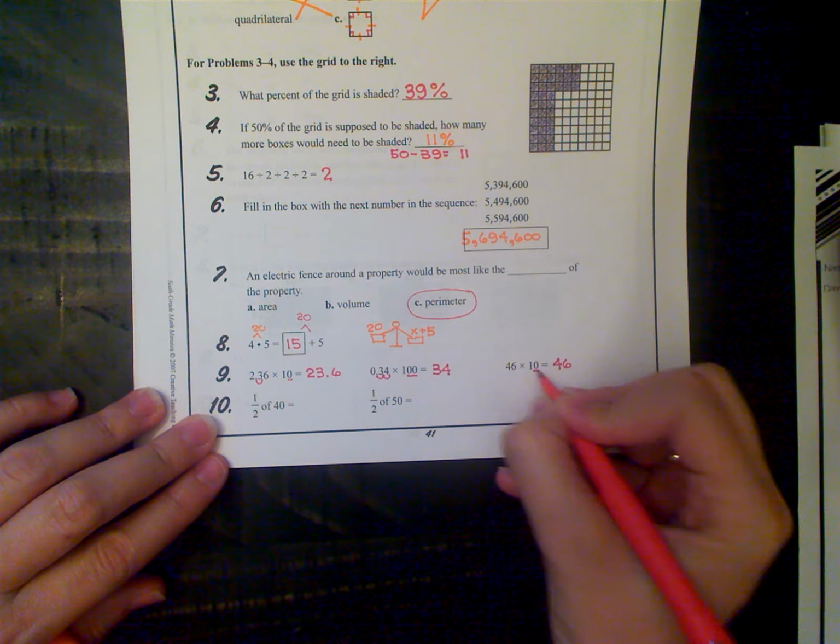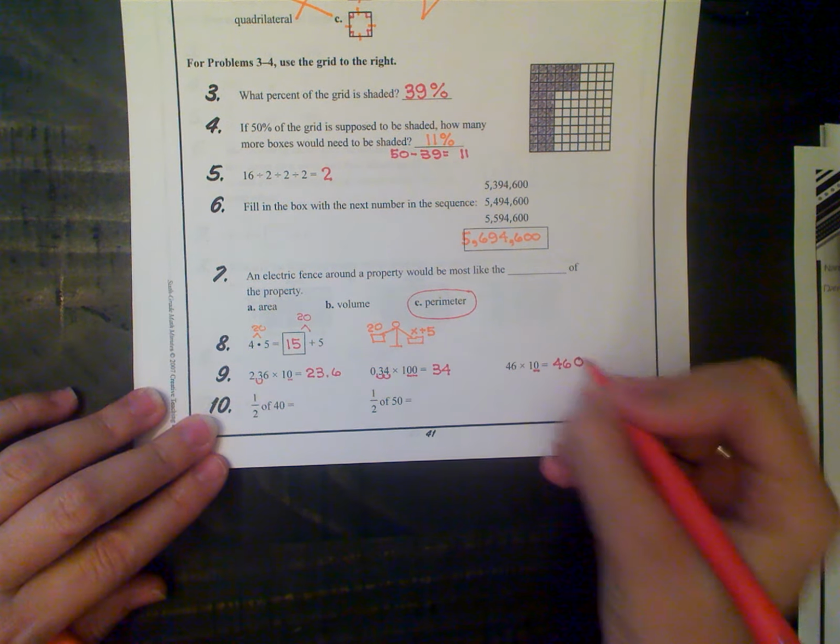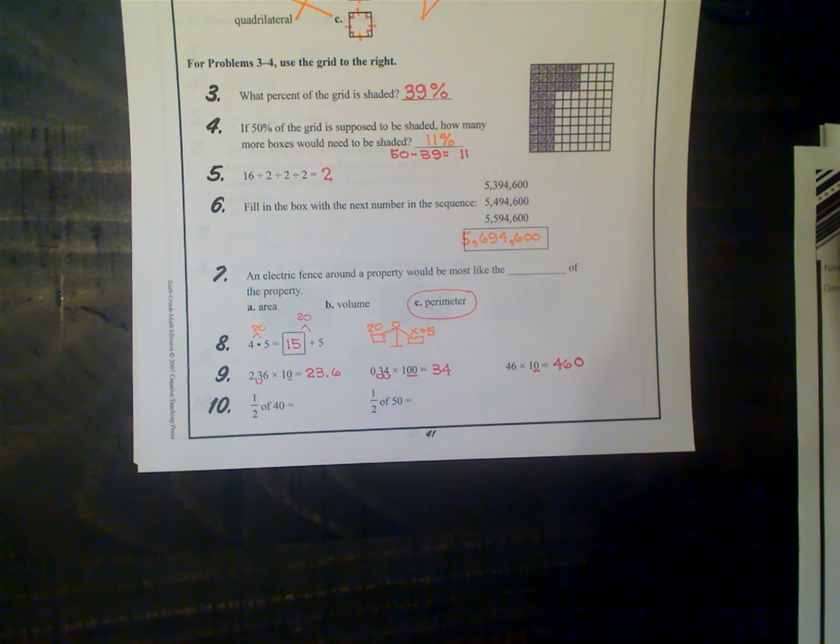And again, 46 times 10. I'm going to use that 46 again, but I have a 0 here. If I move my decimal one place to the right, that means I'm going to use a 0 as a placeholder, and I will get 460.